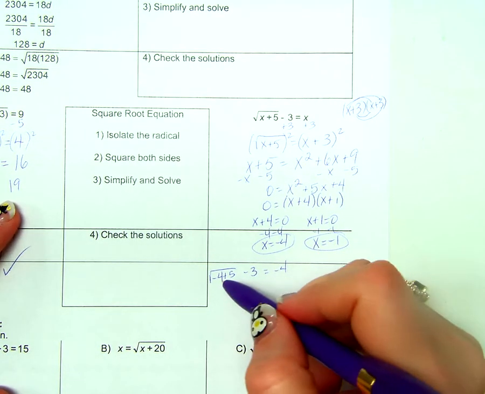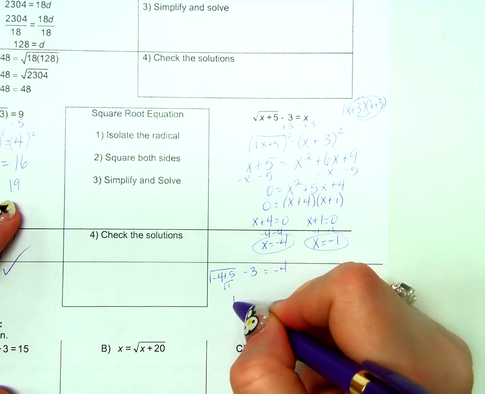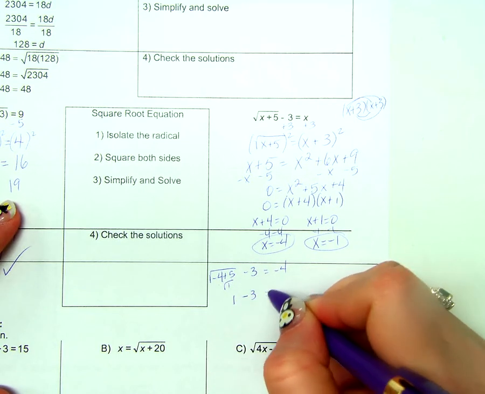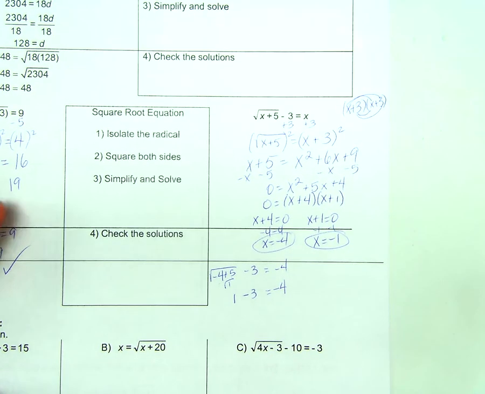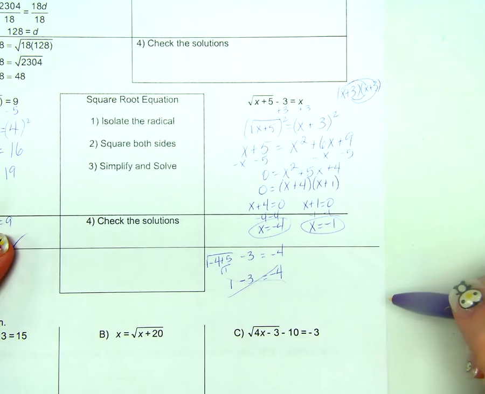So negative 4 plus 5 is 1, and the square root of 1 is 1, minus 3 equals negative 4. In what universe does 1 minus 3 equal negative 4? And it has to be a universe I can go to. Did we do something wrong? Check the other one? Okay, so we know negative 4 does not work.